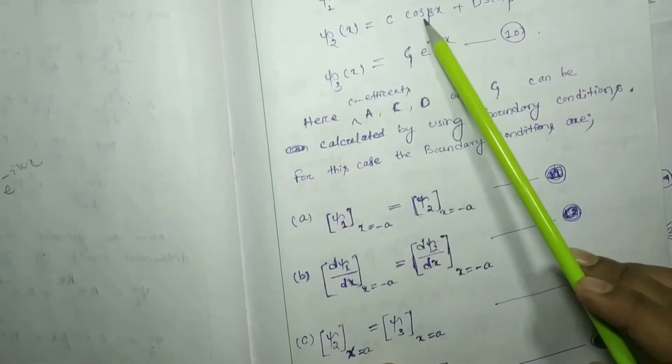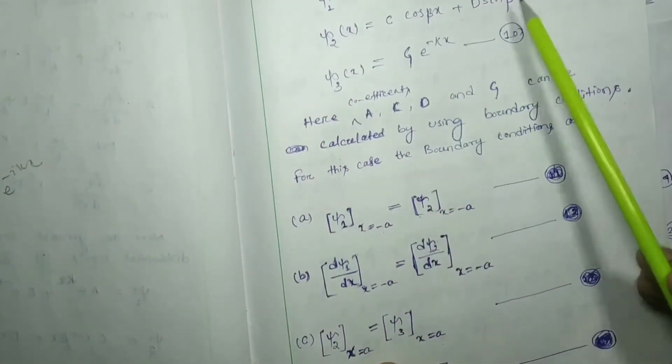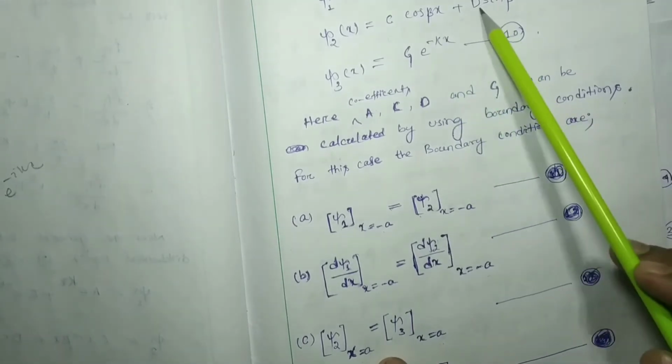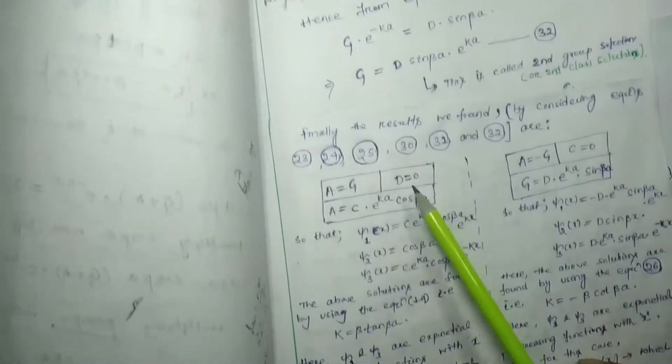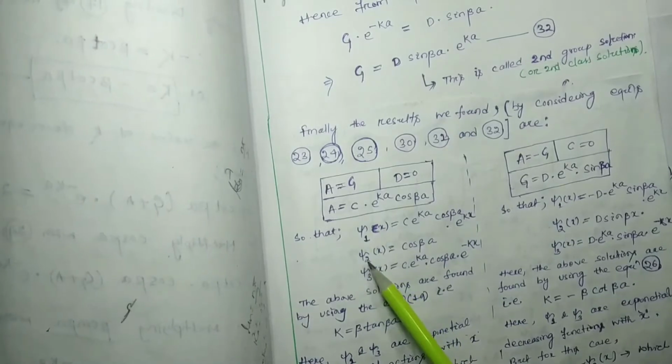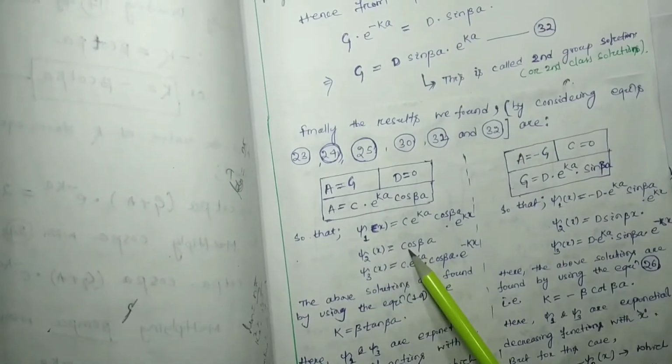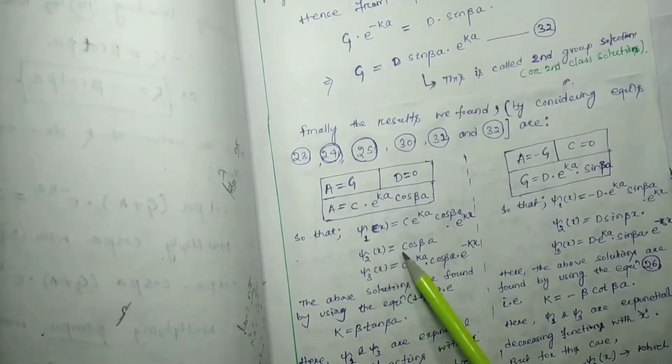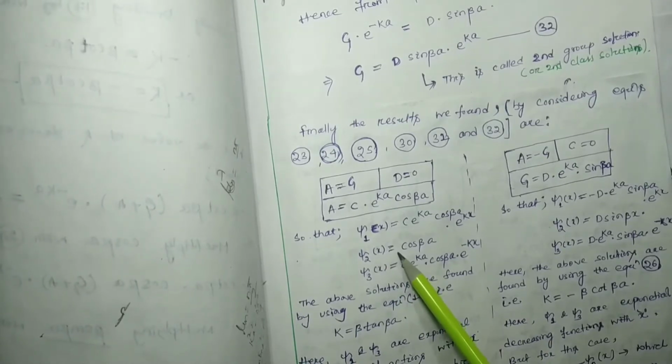Psi 2 is C cos beta x plus D sin beta x. Here D equal to 0, so psi 2 will be C cos beta x. This is the wave function belonging to the second region.